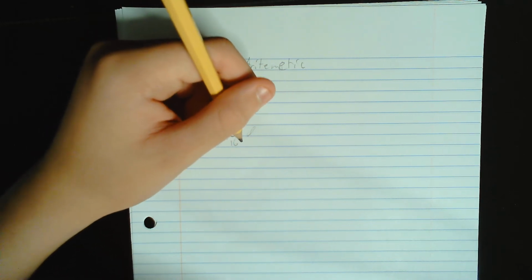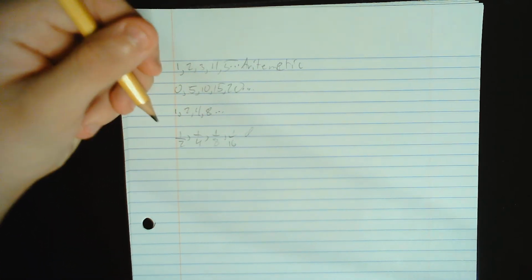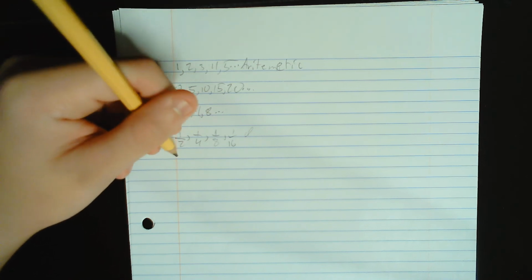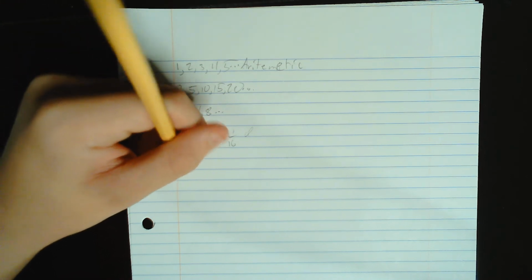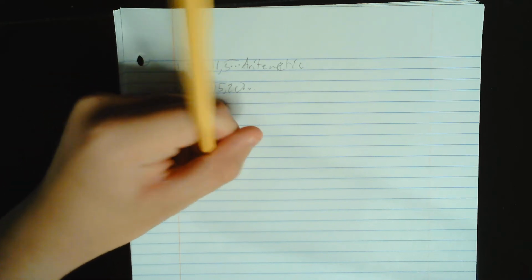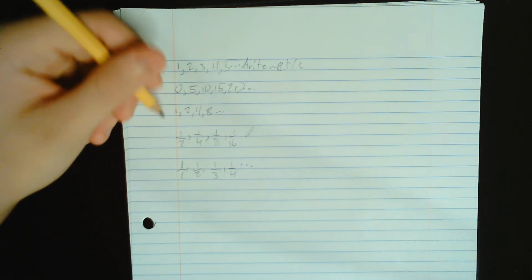The last one I'm going to cover is harmonic sequences. Those are ones where you're not adding, not subtracting, not multiplying, and not dividing. Say, for instance, 1 over 1, 1/2, 1/3, 1/4, etc. That would be a harmonic sequence.